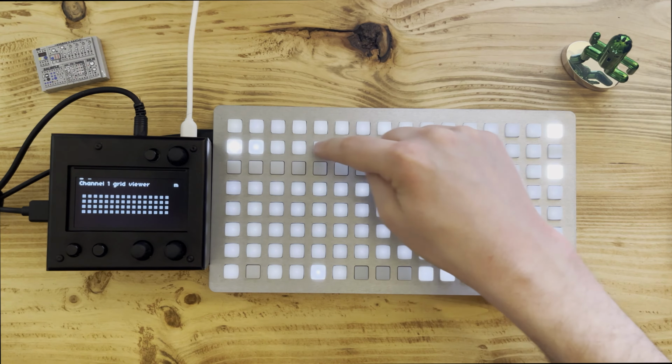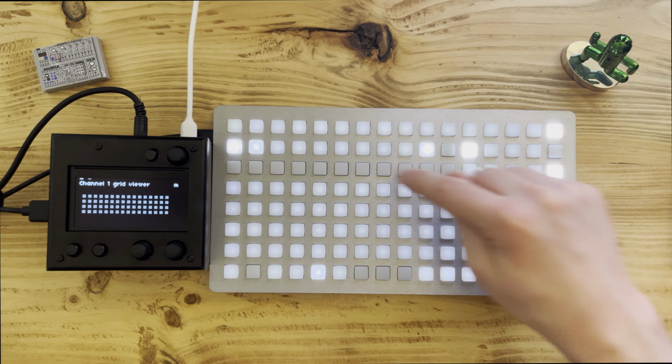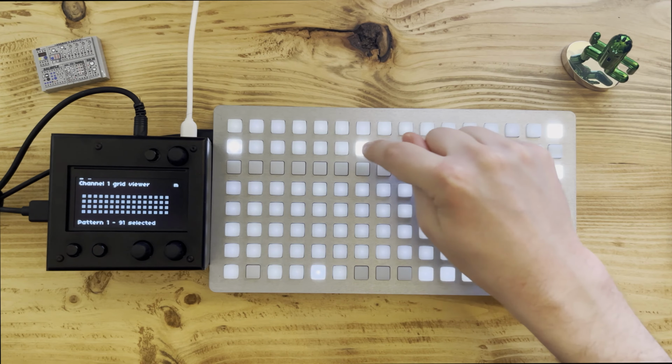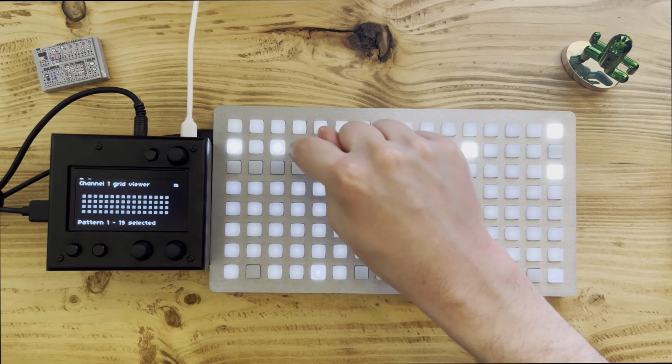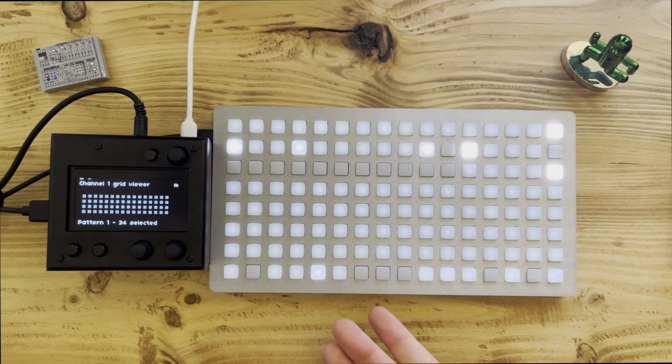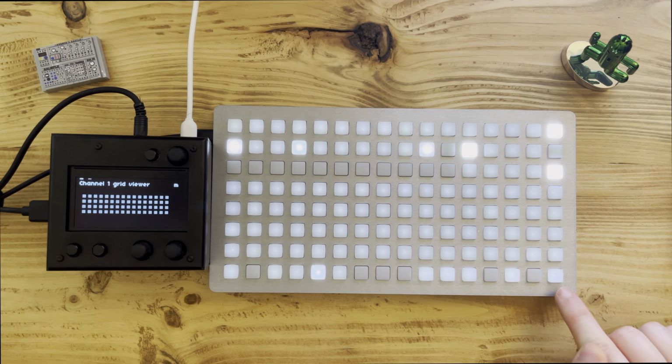To select the current pattern within your bank, use this fader. You press the middle buttons on the fader to coarsely select, and the end caps to finely select. Now you may have noticed that you're not seeing any patterns, and you won't see any patterns until you press the arm button, which is this bottom right-hand button here.